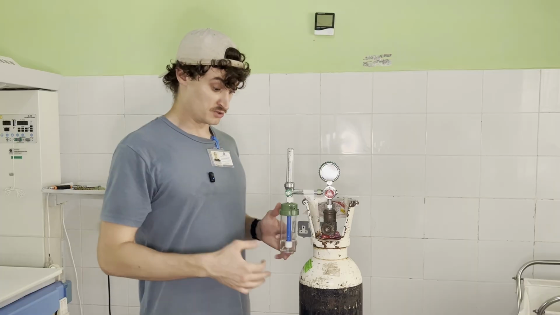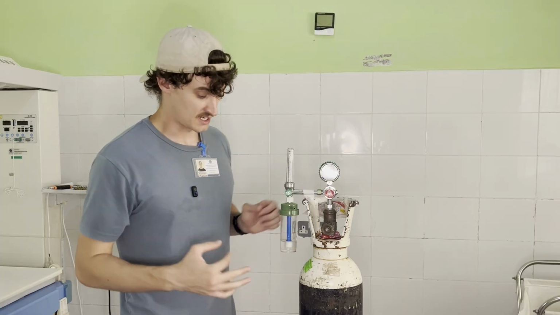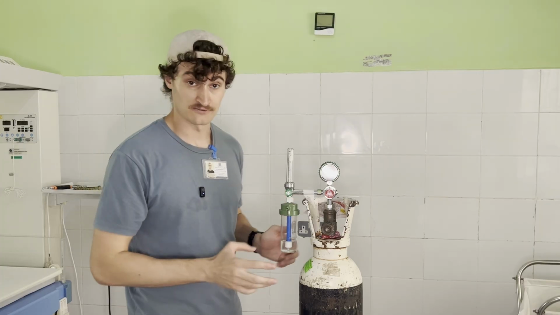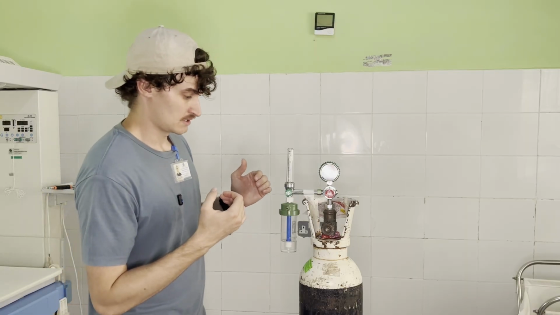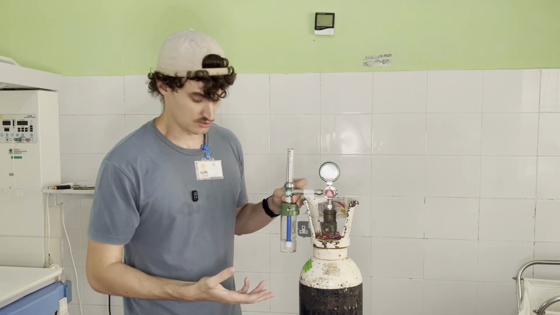So if you have mold or dirt or something in there, that's literally going into the patient's lungs, and we don't want that to happen. So always make sure your humidifier bottle is clean and filled with clean, sterile water, or if you do not have sterile water and your medical director approves it, distilled water can be used.